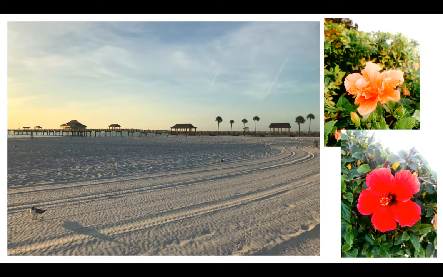This is a picture of Clearwater Beach that I went to yesterday. Even though the beach was closed, the sand was still very light and the water was very clear. And I took some pictures of the flowers, hoping that you guys are having a good day. And if not, I hope these flowers brighten up your days a little bit.